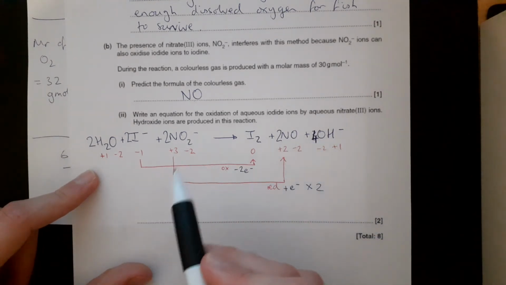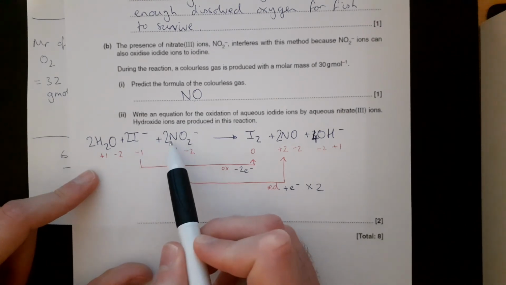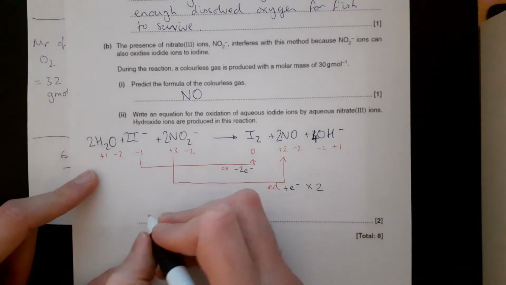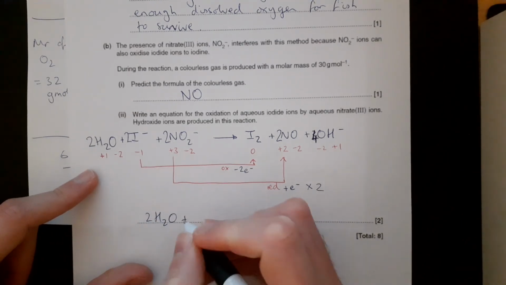That should be it. Let's just check the charges balance as well. 2 minus and 2 minus. So it's 4 minus there and 4 minus there. Lovely. Let's just write this out again, just so it's nice and clear.